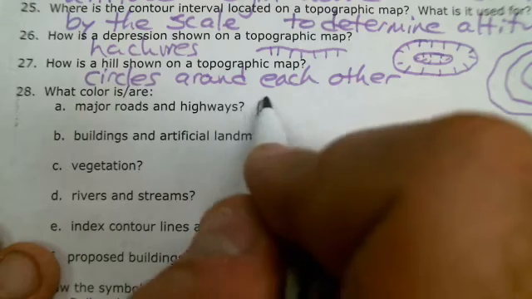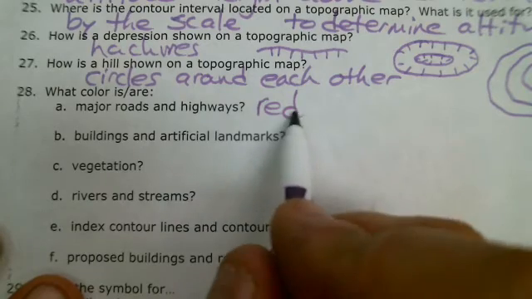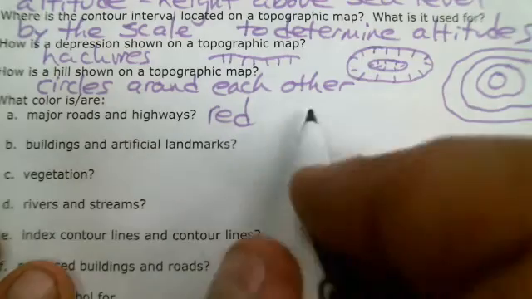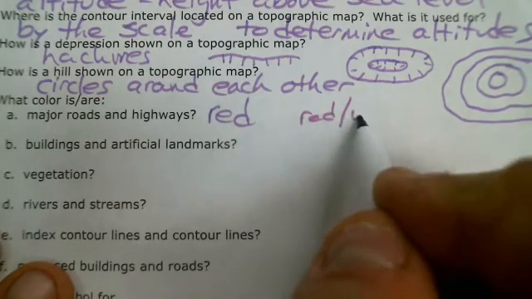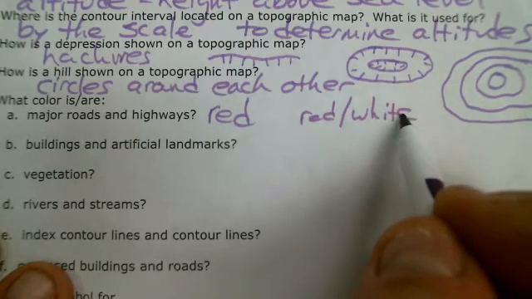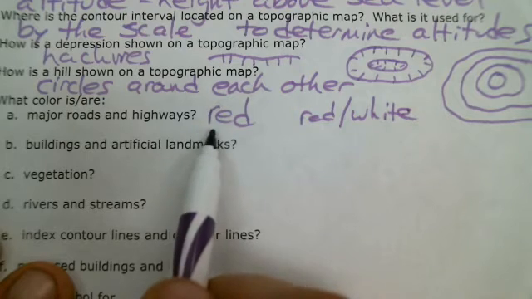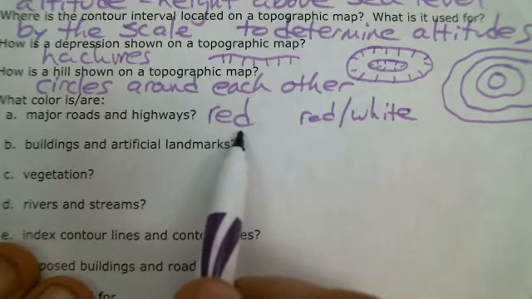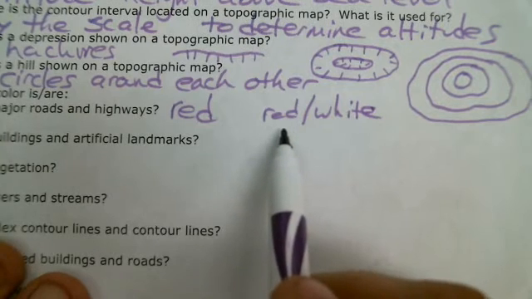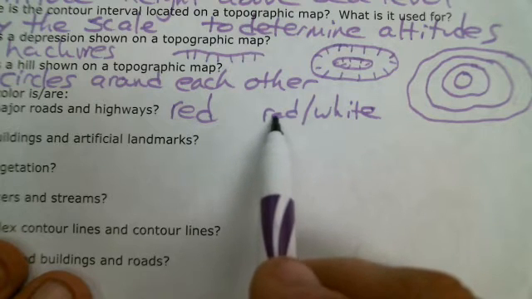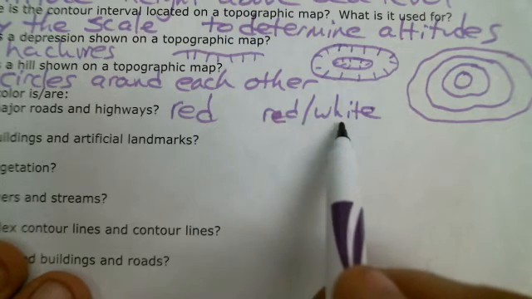Number 28. What color are major roads? That'd be red. That'd be for the biggest roads. For smaller roads, but still ones that are kind of significant, they'd be both red and white. So Highway 12 that runs through Fox Lake is considered a major road. That's solid red on the topographic maps. And things like Highway 59 and Grand Avenue, those are smaller secondary roads. Those are alternating red and white sections.